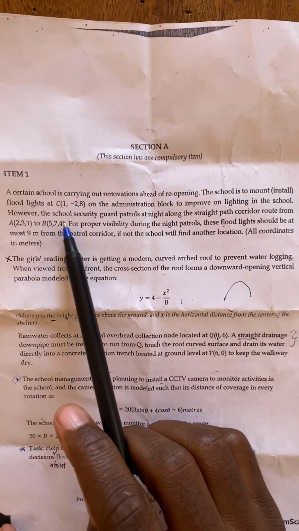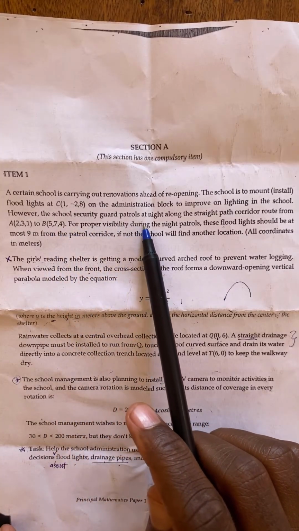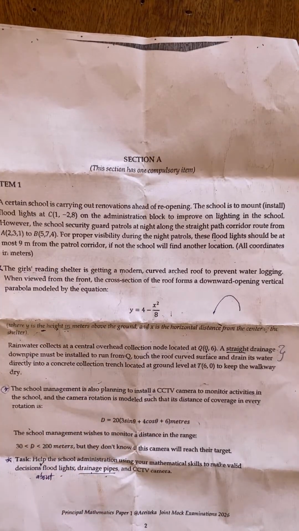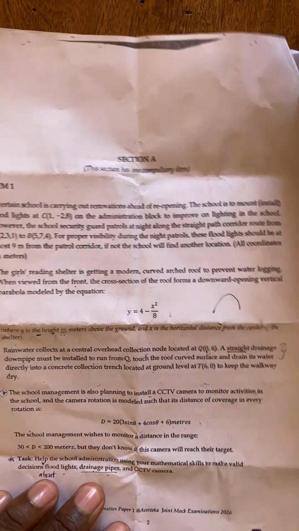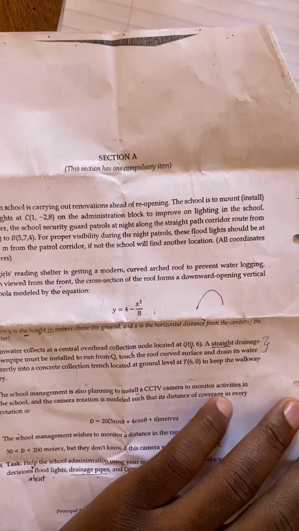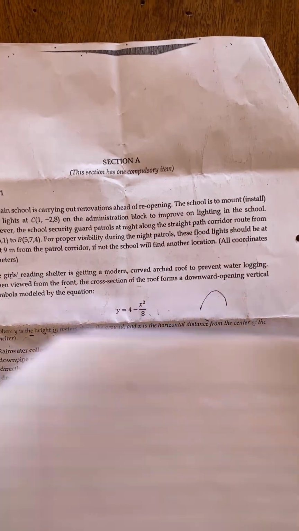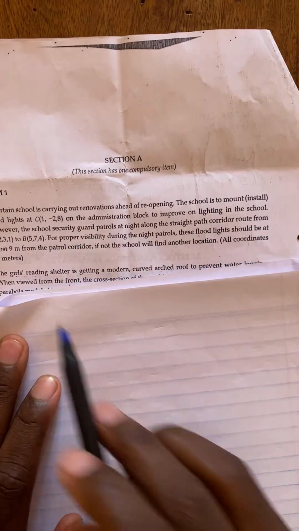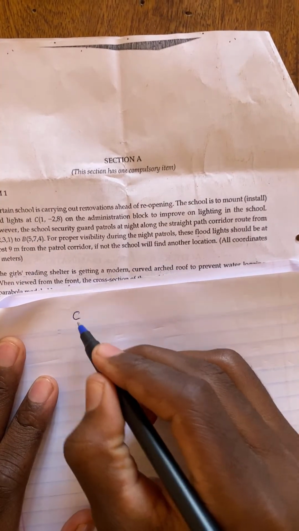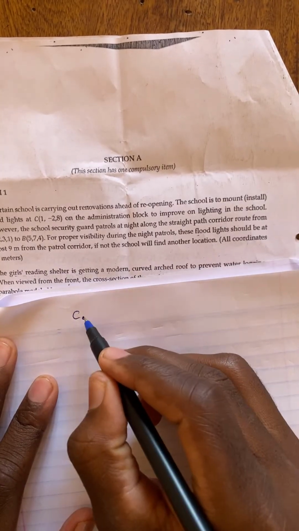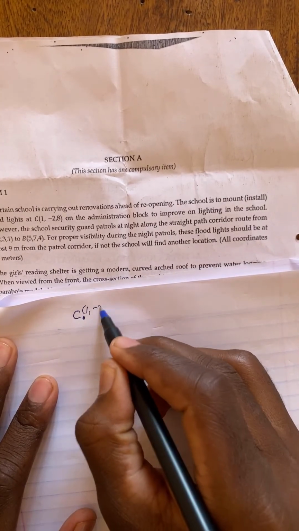However, the school security guard patrols at night along the straight path corridor route from A to B. So when you look at this question, we are told that they want to install floodlights at point C. So if we say that this is our point C, with coordinates 1, -2, 8.